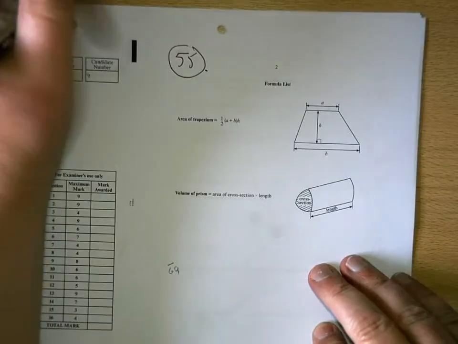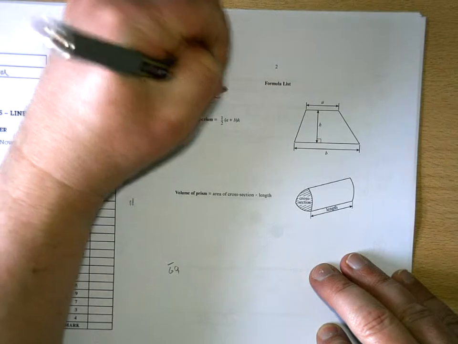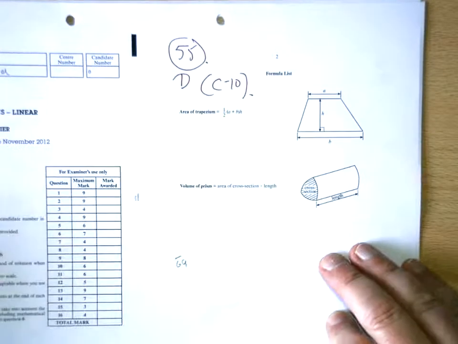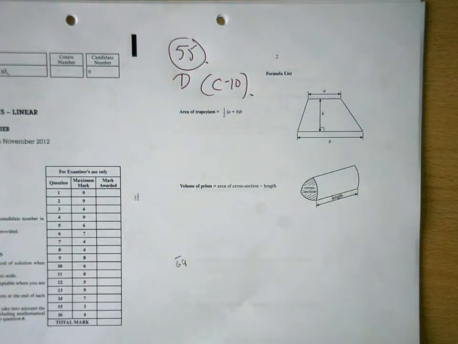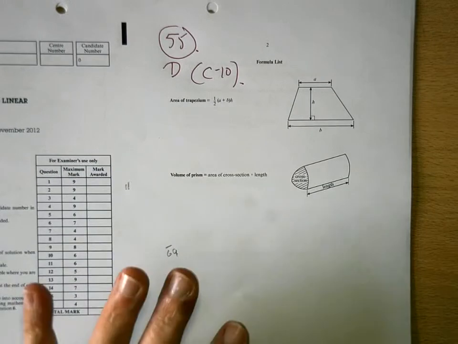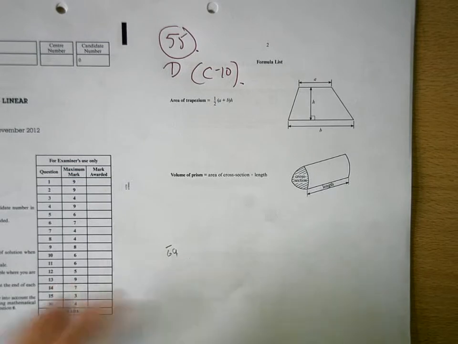You're about 10 marks off a grade C. But as I said, heading in the right direction. There's still lots of easy marks in there that you're throwing away, that with a bit more practice will come.